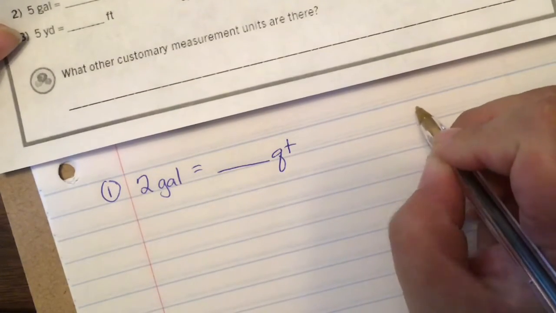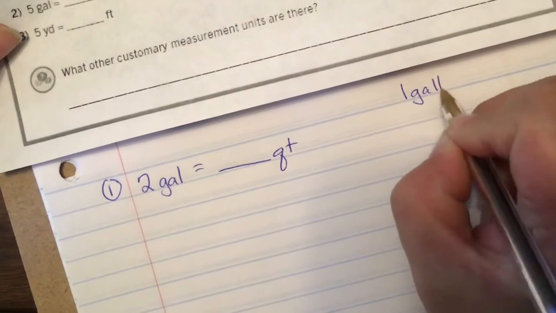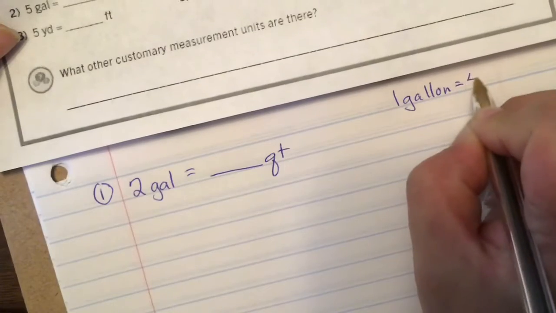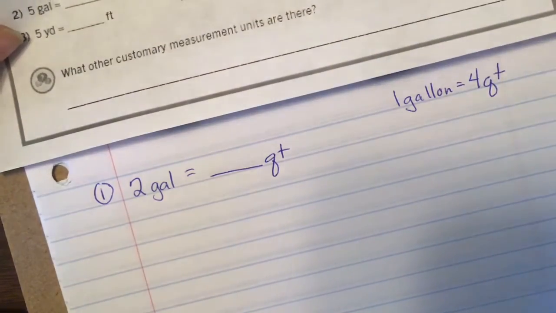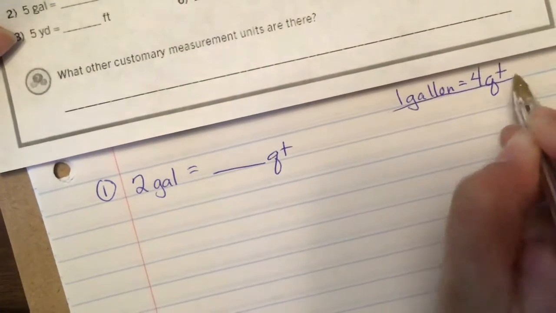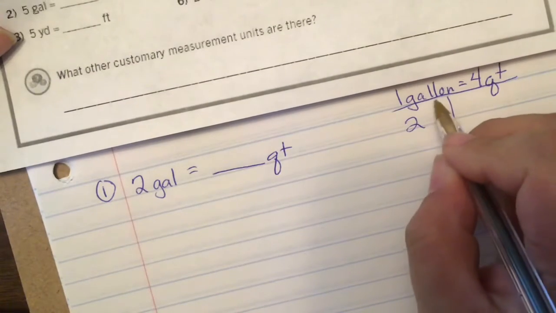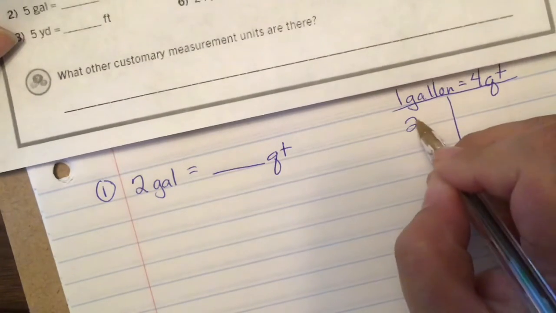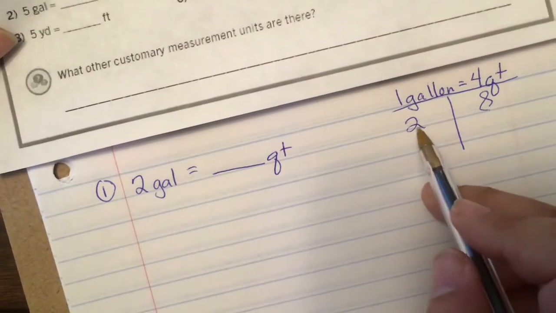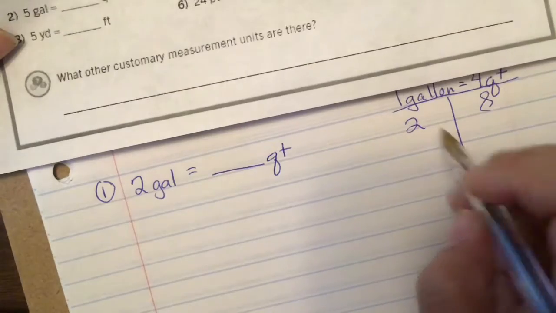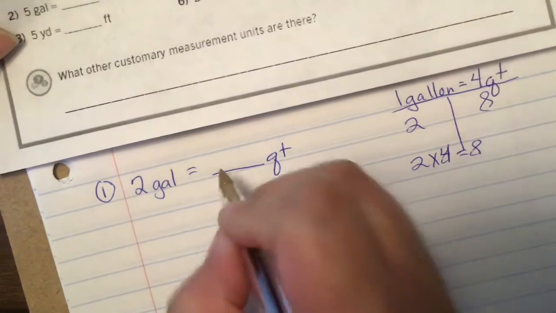So first of all, I know that 1 gallon equals 4 quarts. So I'm going to treat this like an input-output table. Then 2 gallons, my process in between would be to multiply times 4. So 2 times 4 is 8, which means that my answer would be 8. So I'm going to write this down. 2 times 4 is 8.